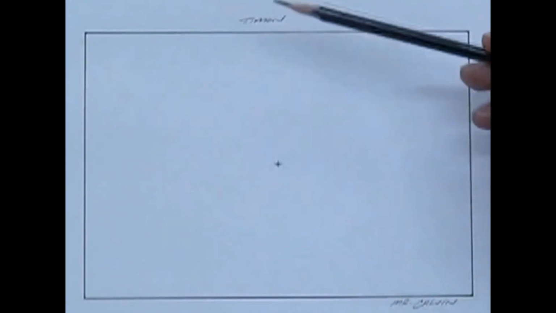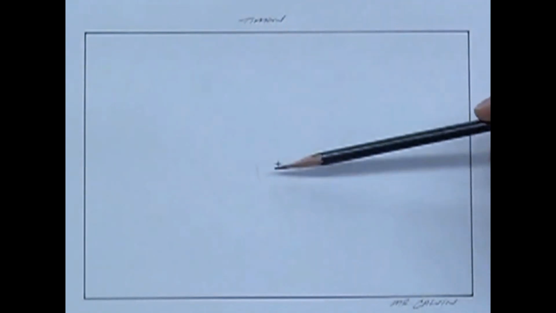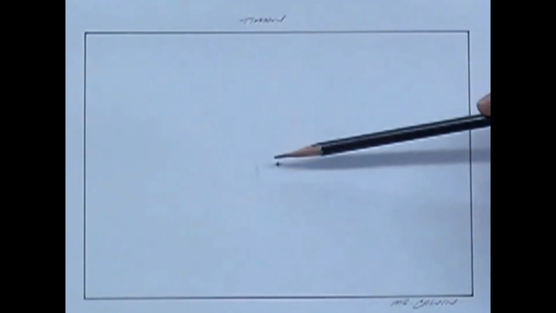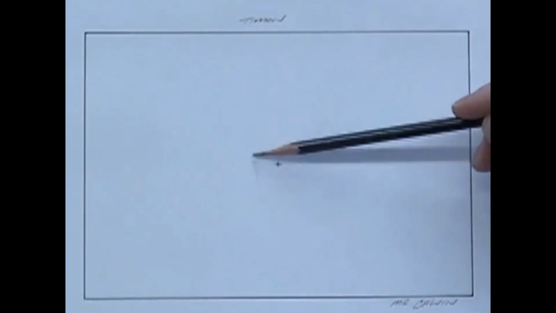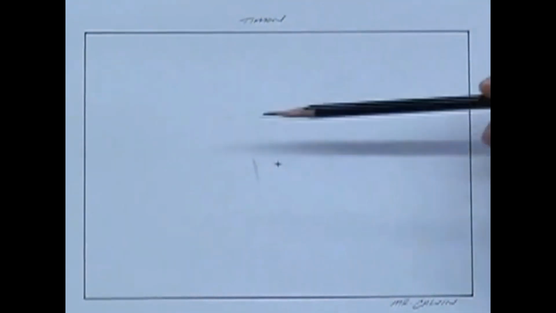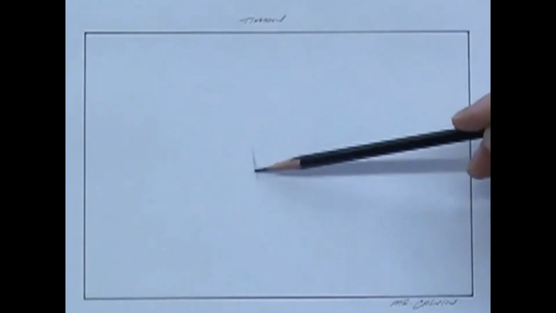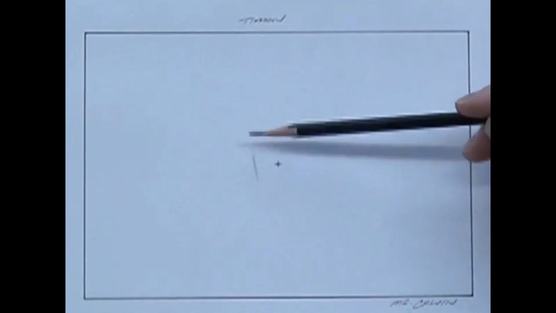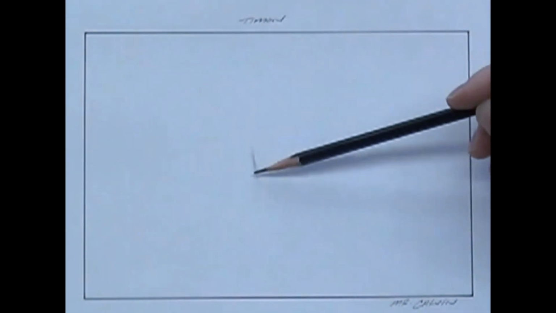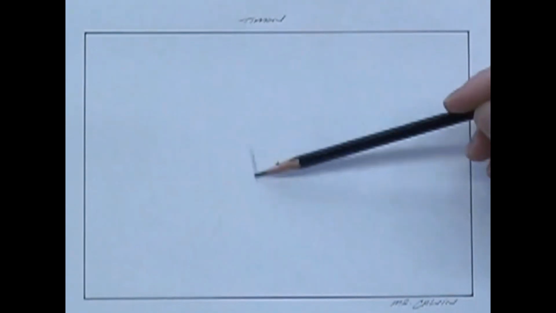Now, the first thing I want to do is put in this line of action. And the line of action, I'm going to look at 3 locations to find it. So here I go. I want to look at my reference point, and I want to see about how far away from it my line of action is. And I think it's somewhere about there.